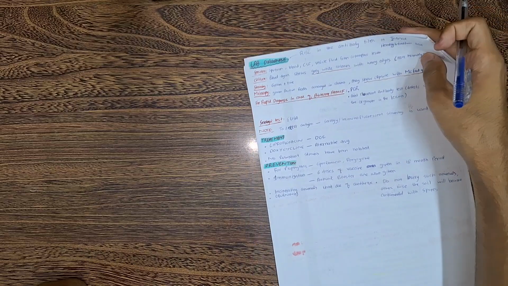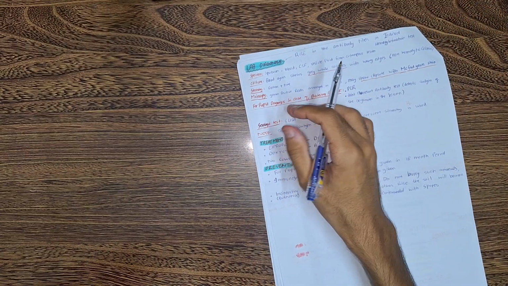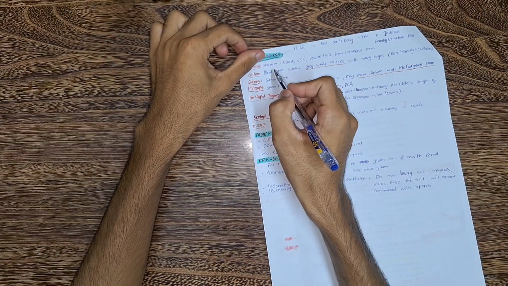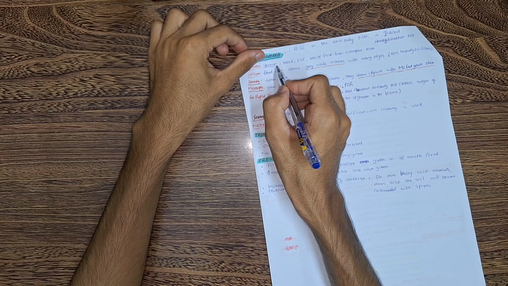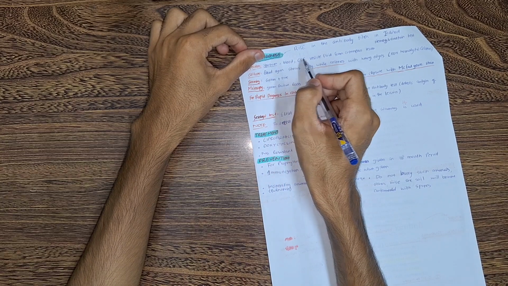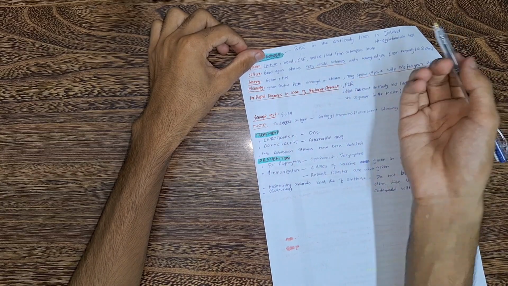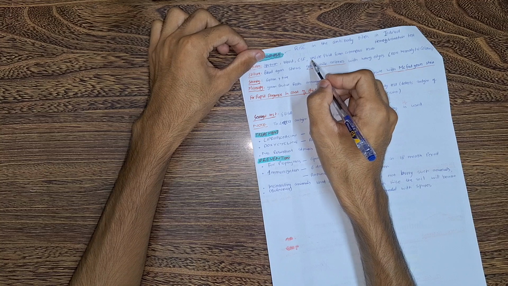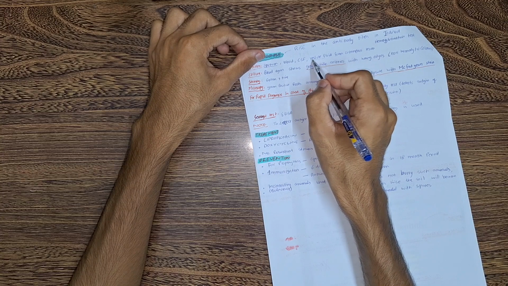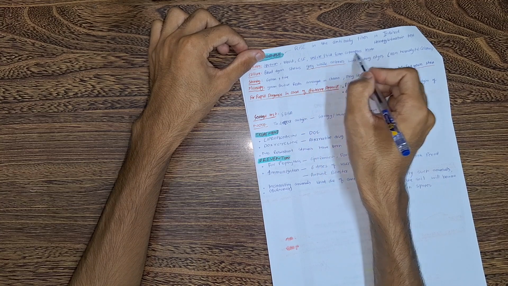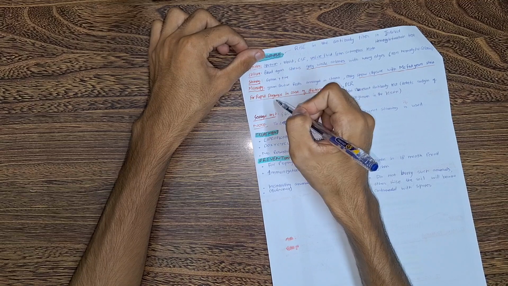Moving on to the lab diagnosis. First of all, we would be taking the specimen. For example, if it is pulmonary anthrax, we would be taking sputum, and if it is GIT anthrax or cutaneous anthrax, then we would also be taking vesicular fluid from the cutaneous lesion, and blood and CSF specimens are also taken.